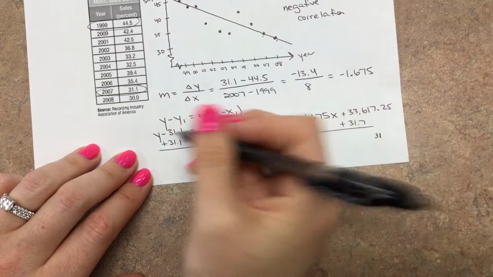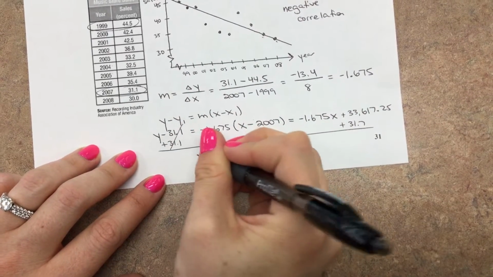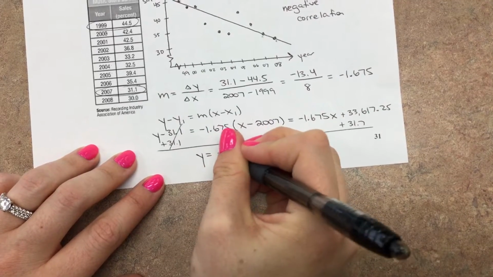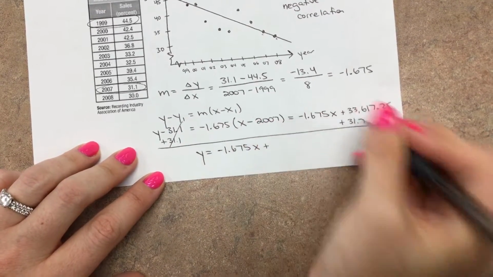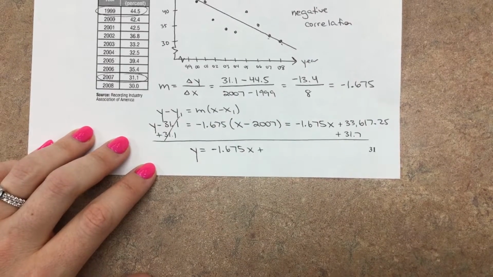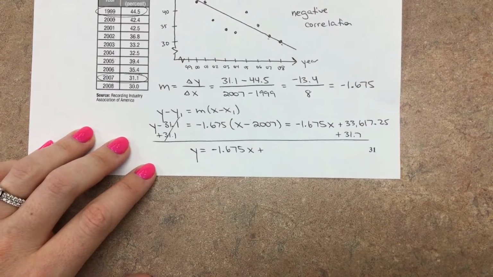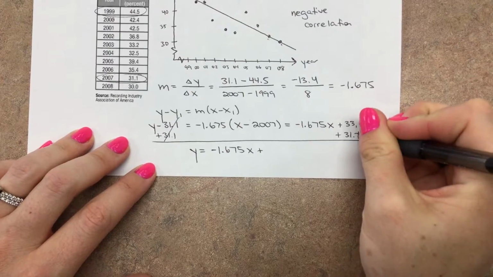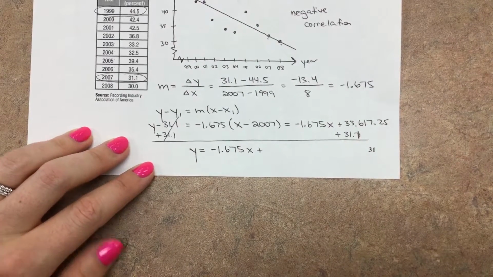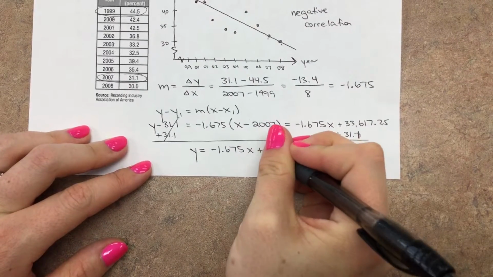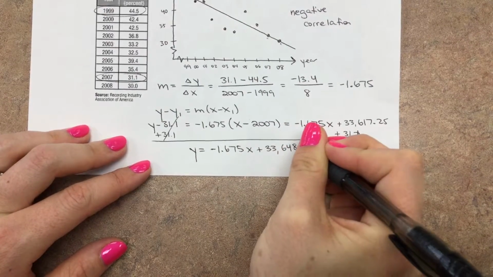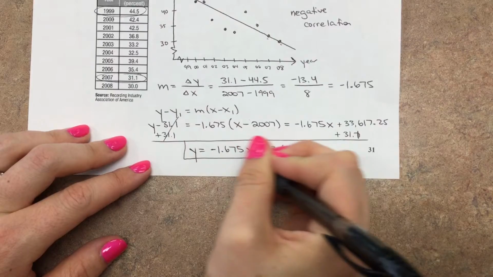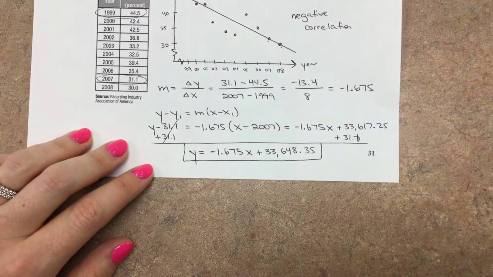Okay, so let's see what we get here. This cancels. We get y equals negative 1.675 times x, and then plus whatever I get when I add those two together. So I'm going to add 31.1, oops, that should be a 1, not a 7, sorry about that. So I get 33,648.35. So that is your prediction equation. I'm running out of space here, sorry.